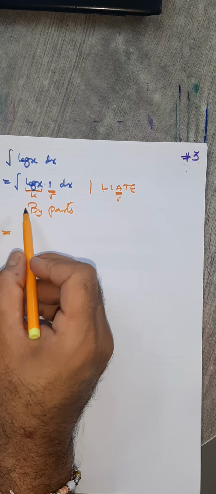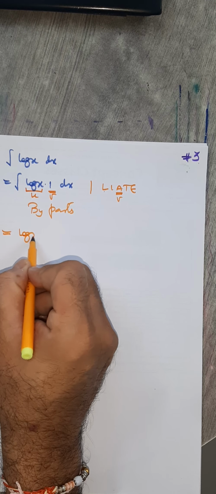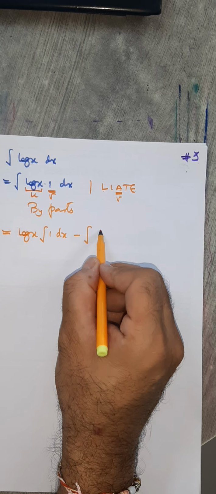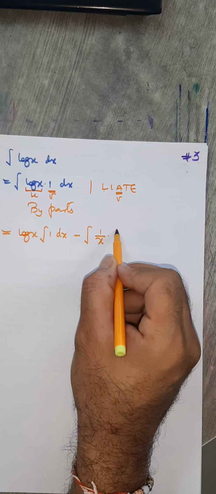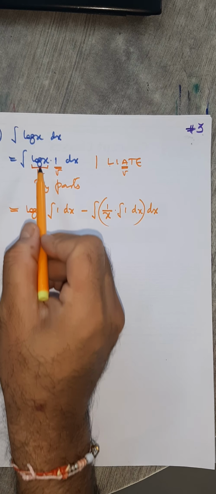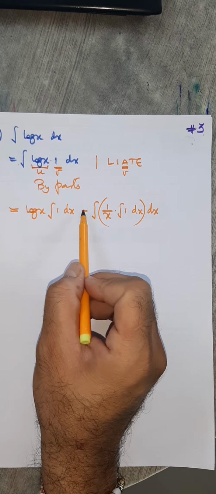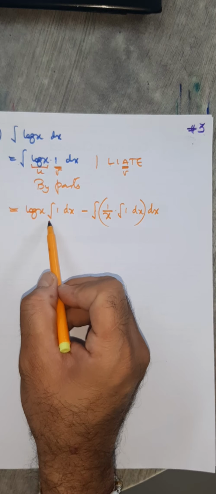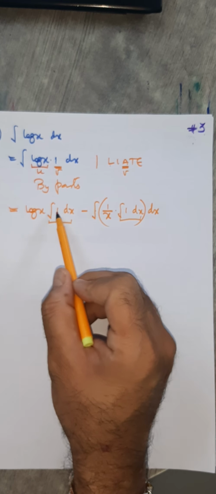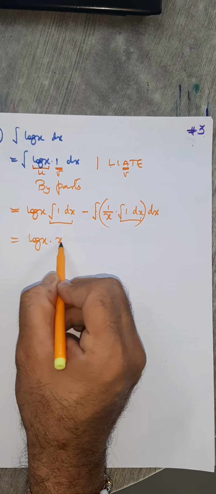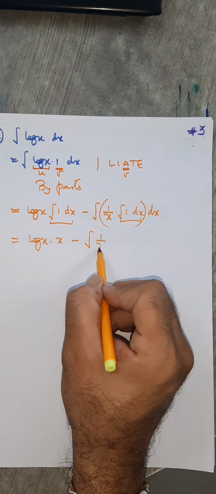So according to integration by parts, log x should come out, integral of 1, minus inside the integral derivative of log x, which is 1 upon x, into integral of 1, and then whole dx. What I did? Integration by parts. u will come out, integral of v, minus inside the integral differentiation of log x, which is 1 upon x. Whatever you wrote here, you have to copy here, into integral of 1 and then whole dx. Now we just simplify. Log x into, what's the integral of 1? x, minus 1 by x as it is right now.